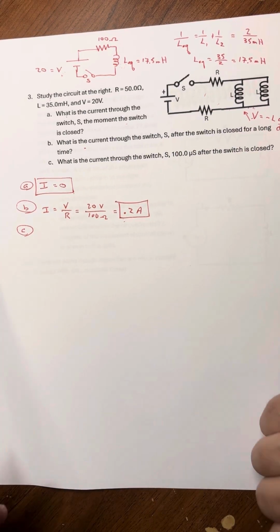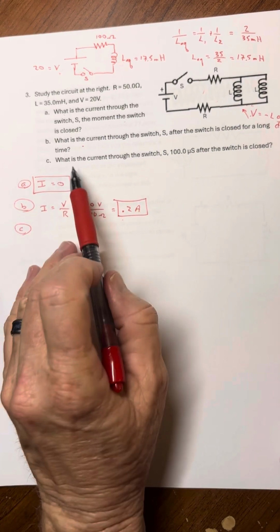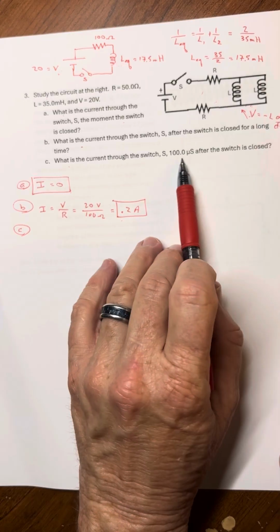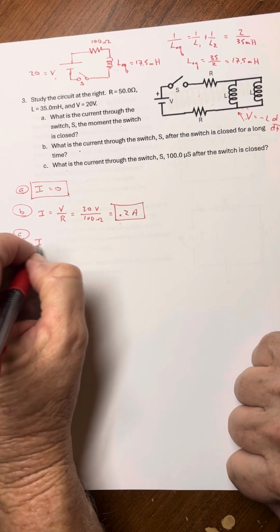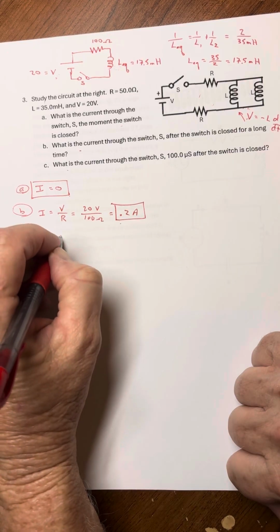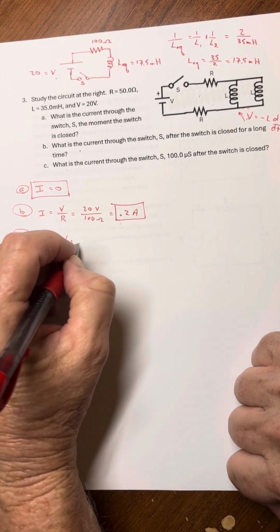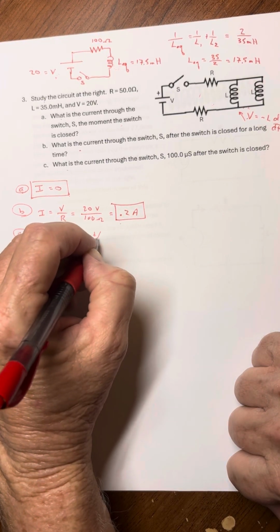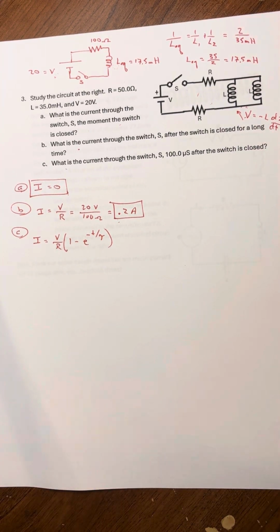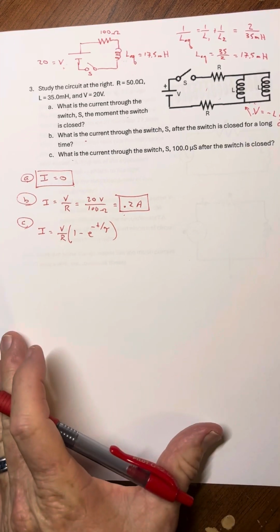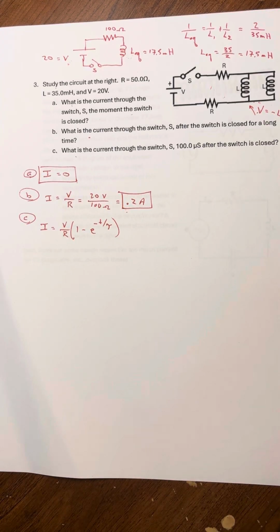Now, the one that's going to involve a little bit of calculator work here is the current in this switch at 100 microseconds. So using that little formula of 1 minus e to the minus t over tau, we can figure out what the current builds up to.